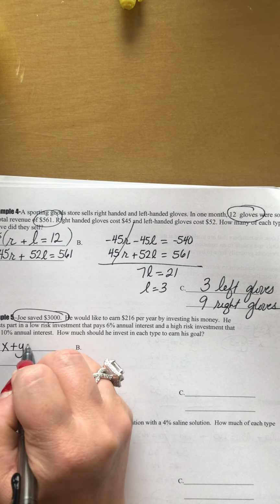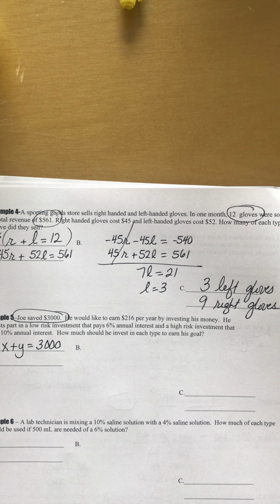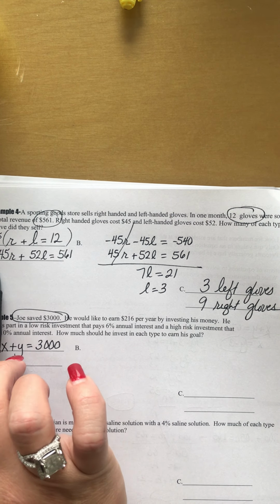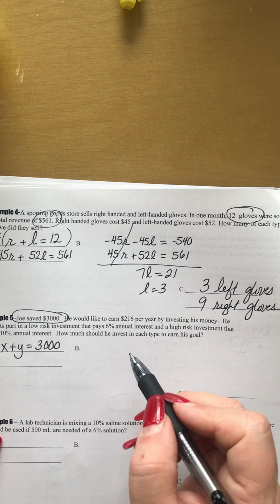X plus Y, we have $3,000 to invest. Now each account or investment earns a percent. It's like the glove problem. Right glove is $45 and the left glove is $52. You've got a percent for each one of these.